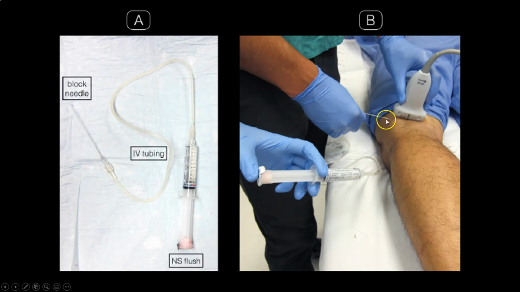Remember, a pointy object should always go in the hand that's better equipped to deal with it. And then the second operator has the syringe back here with some saline that they can flush through, and then they filled it up with whatever agent they're going to use to block it.